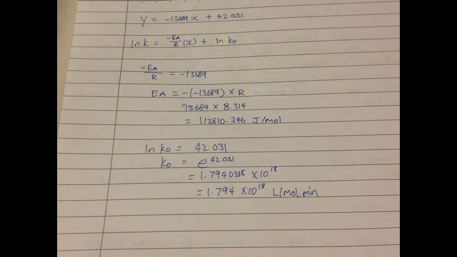Now let's sub the equation back into ln k equals negative Ea over R times x plus ln k0. Negative Ea over R is equal to negative 13689. To get the value of the activation energy, we have to multiply negative 13689 by the gas constant 8.314. This would give us a value of negative 113,810.346. Since there's a negative sign in front of the activation energy, we have to bring it over, and this will give us a value of 113,810.346 joules per mole, which is our activation energy.